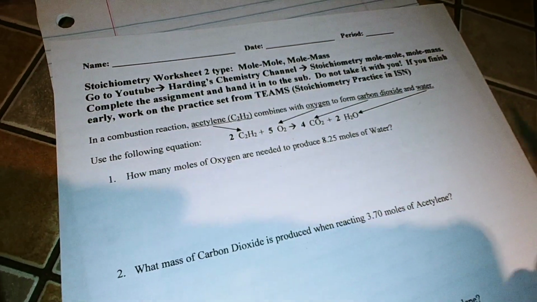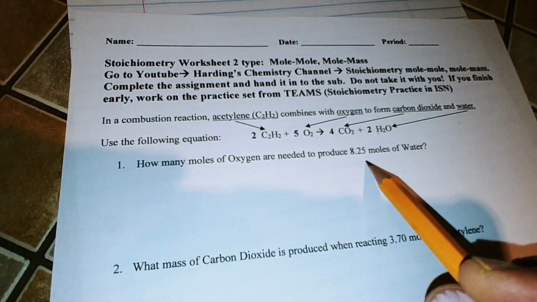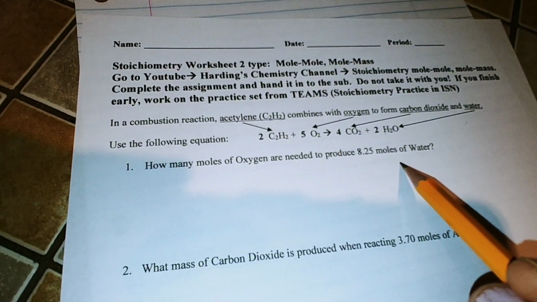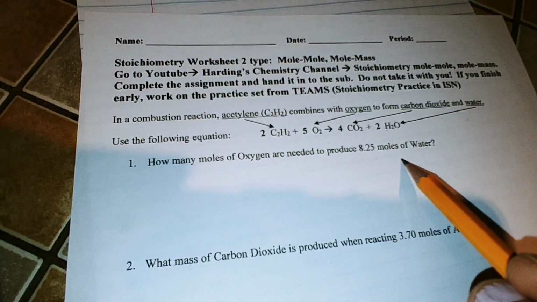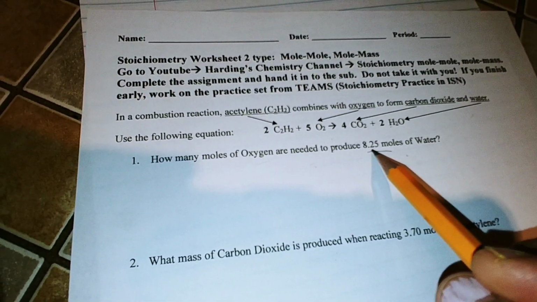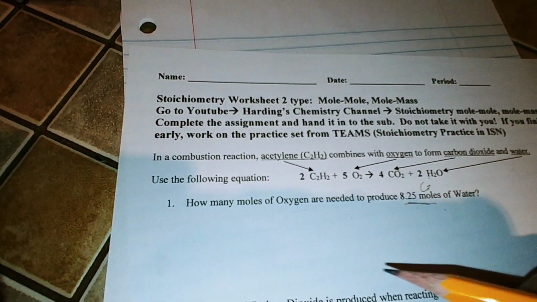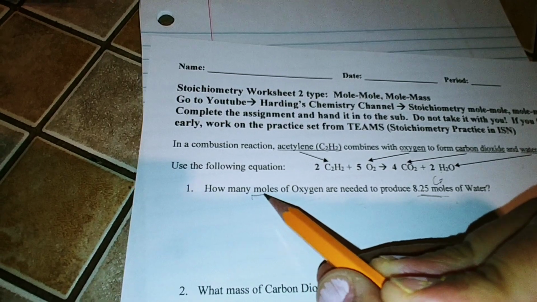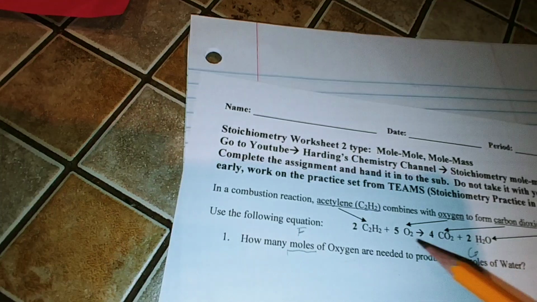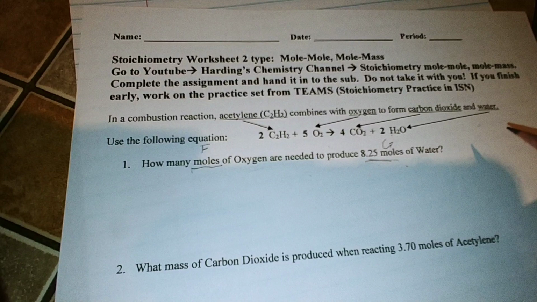The first one is asking how many moles of oxygen are needed to produce 8.25 moles of water. If you have your foldable, the first thing you have to do is figure out which tab of notes you're going to be using. Your given is moles, and I'm going to write a G, so that's your given. They want me to find moles, and I'm going to put an F as that's what I need to find. So it's a mole to mole problem, and that's exactly the tab I'm going to use.